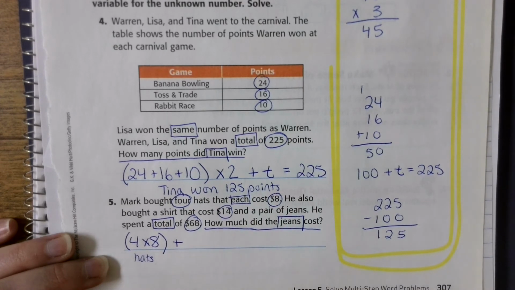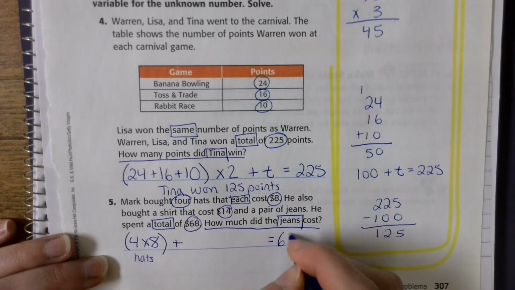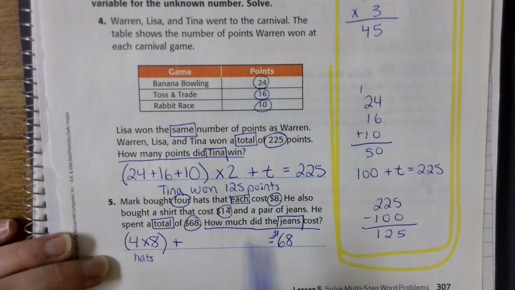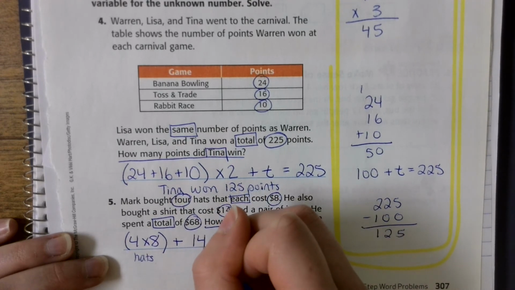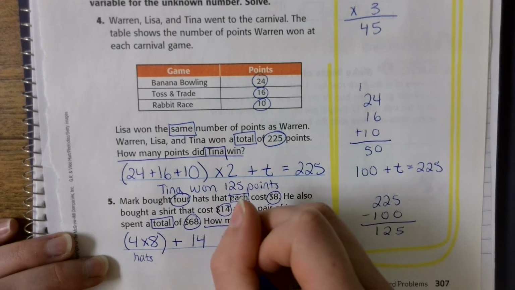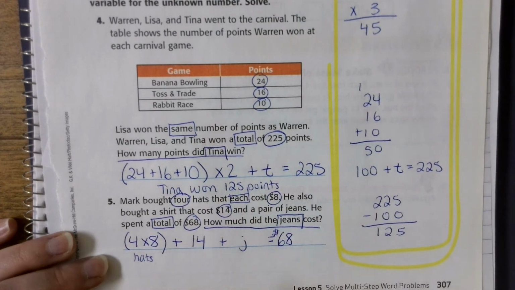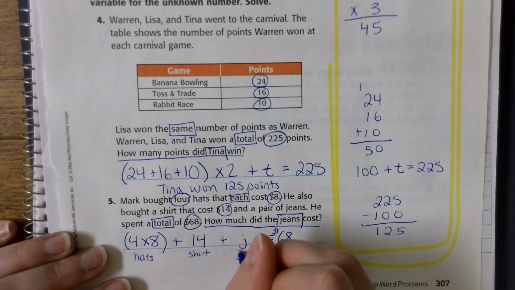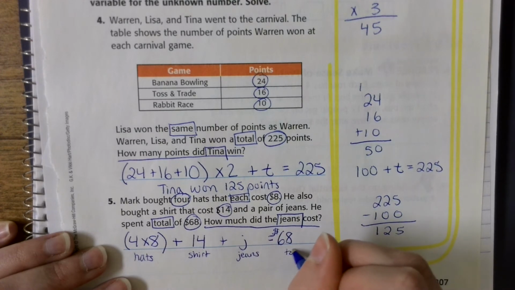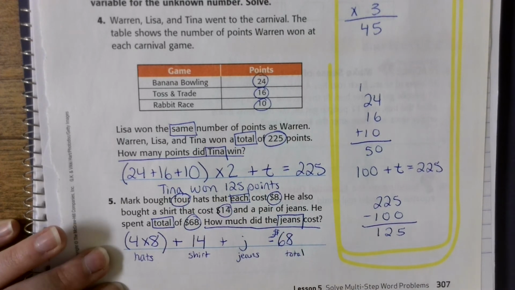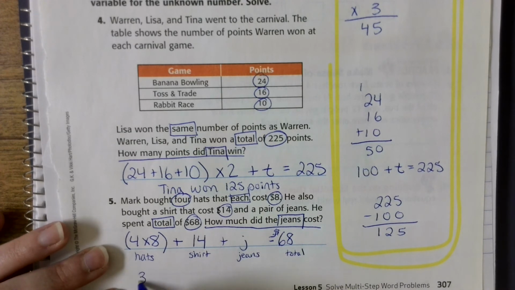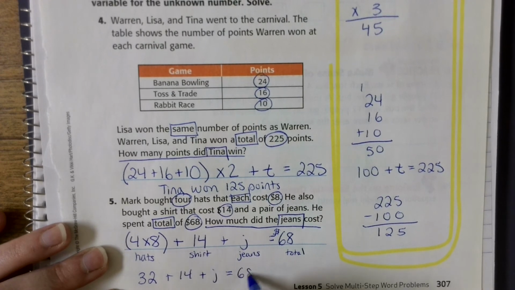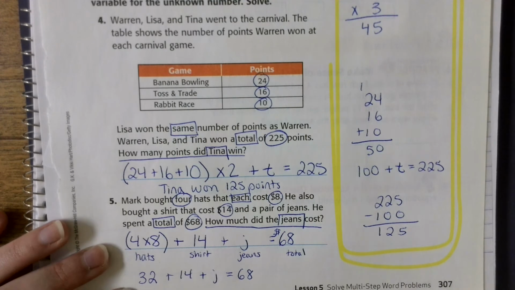Okay, I'm adding this up so I know my total. My total is 68. I got that. Then he also bought a shirt that was $14. Very nice. And a pair of jeans. Plus jeans. Okay, so we got hats plus shirt plus jeans equals total. Right? So now let's solve. What can we do? 4 times 8, that's 32. Plus 14 plus something equals 68.